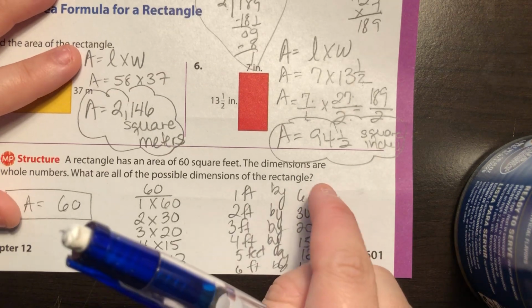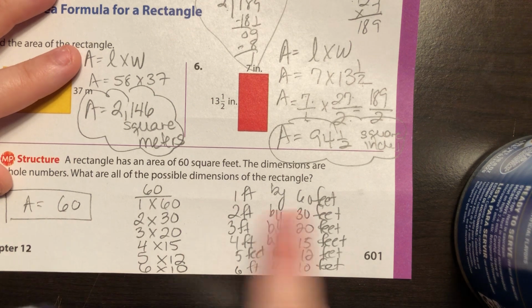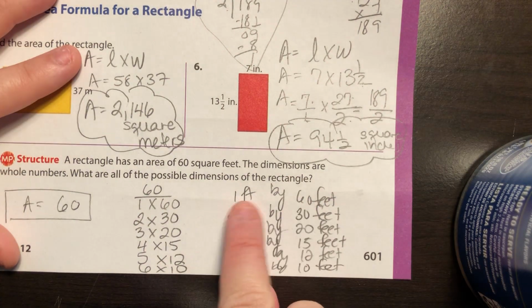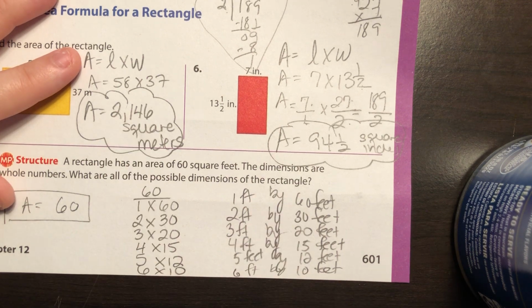You don't need to write them again backwards, because these dimensions would be the same no matter if you flip it. Sorry, the light kind of flickered there for us.